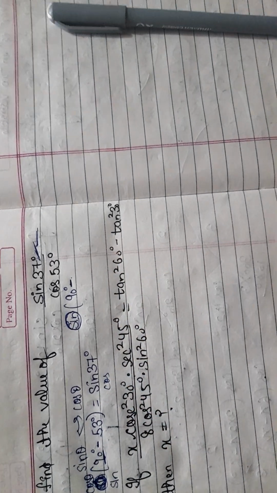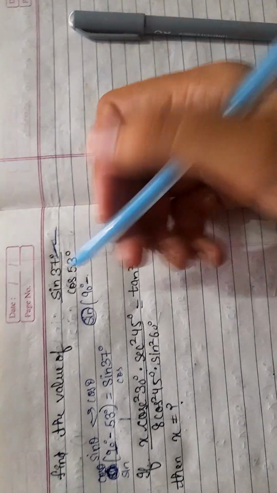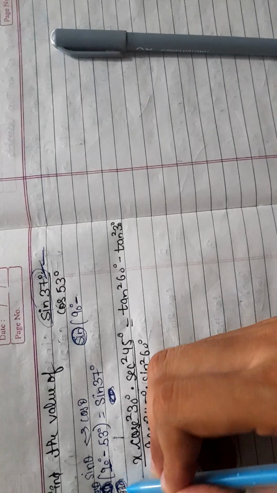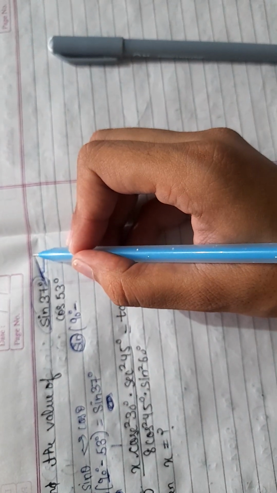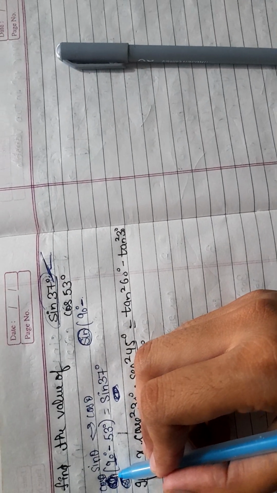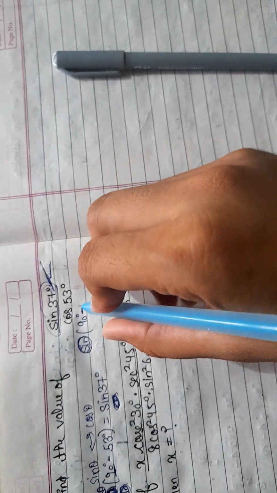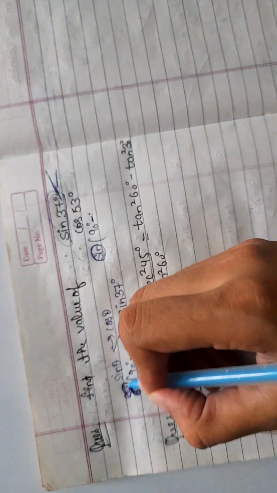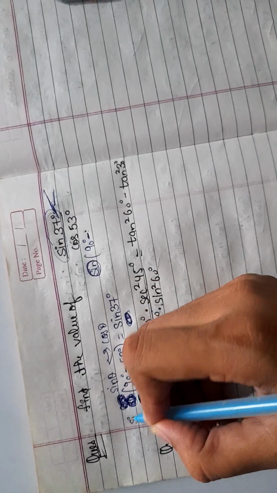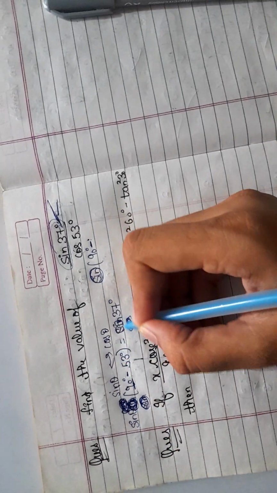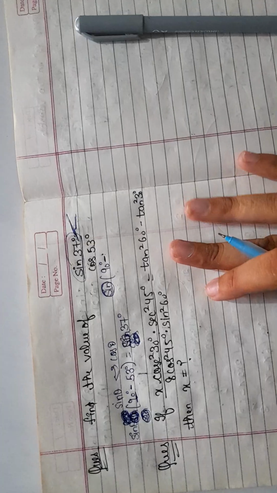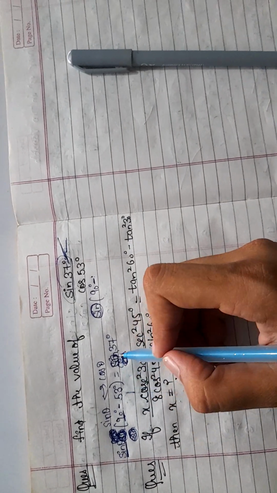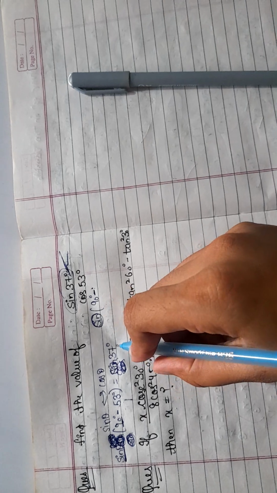Cos 37, but we need sin 37. Wait, okay, we were doing it right: sin 90 minus 53 will be cos 37.